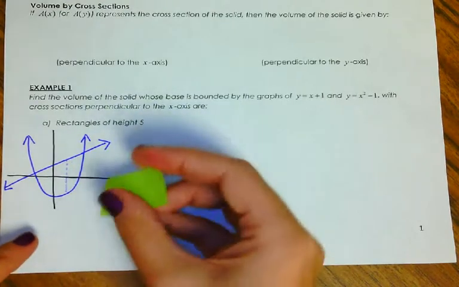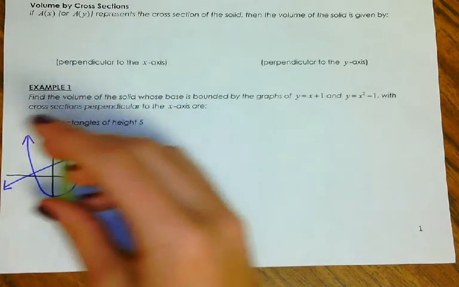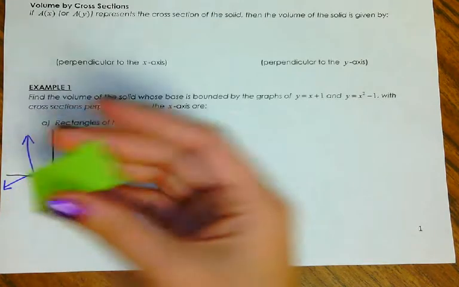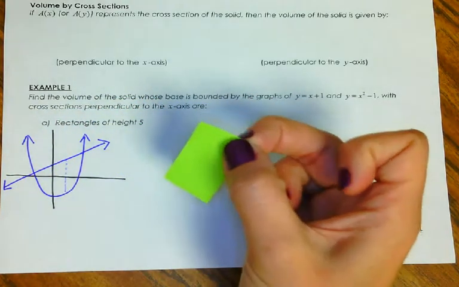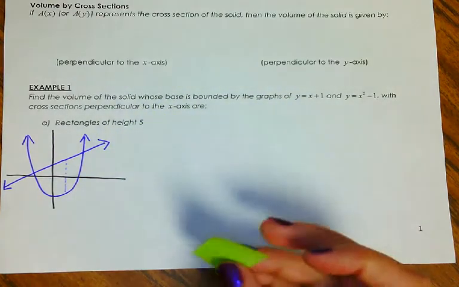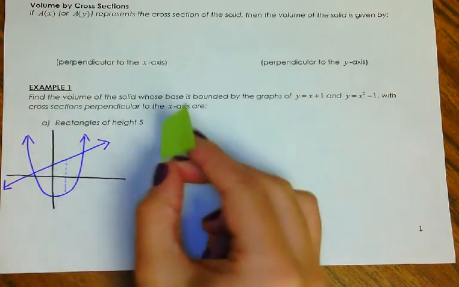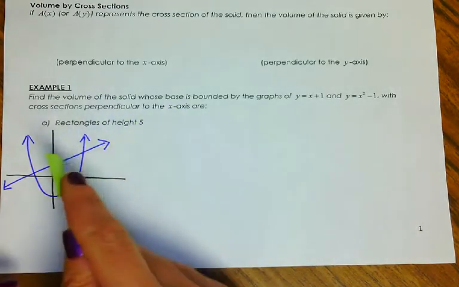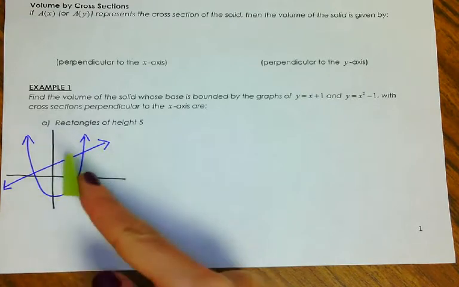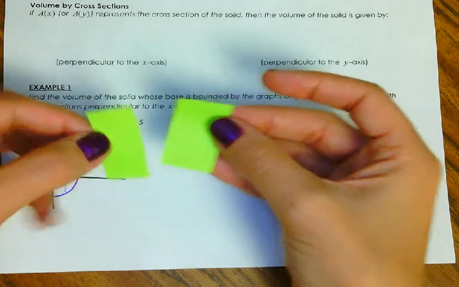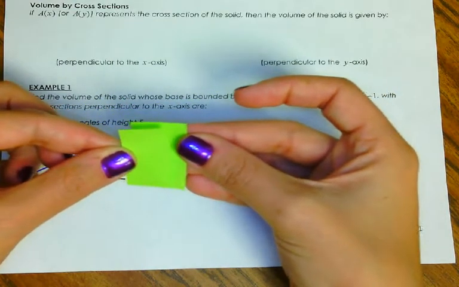And obviously the width of that rectangle is going to vary, okay? But they're saying if you stacked those up with a whole bunch of rectangles, then you calculated the area of each one and added them, what would the volume of that solid be that was produced? So it tells me here that all the rectangles are of height 5, okay? But you could tell that the width of the rectangle right here is going to be different than if I put a rectangle further to either side, right? So these two rectangles you could see are not the exact same width.